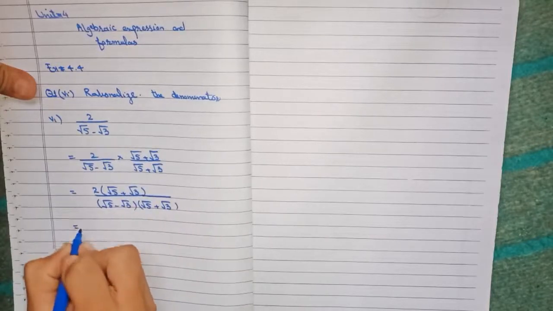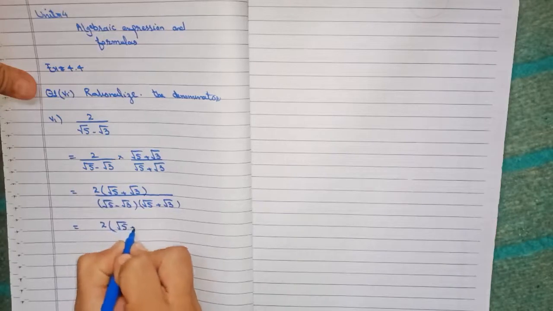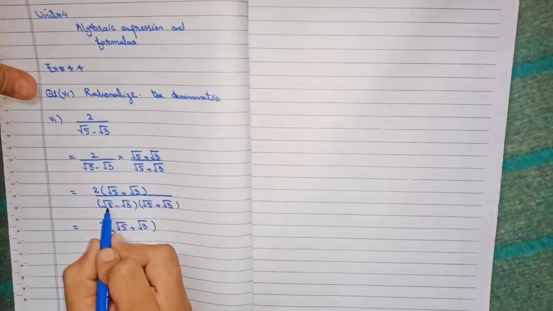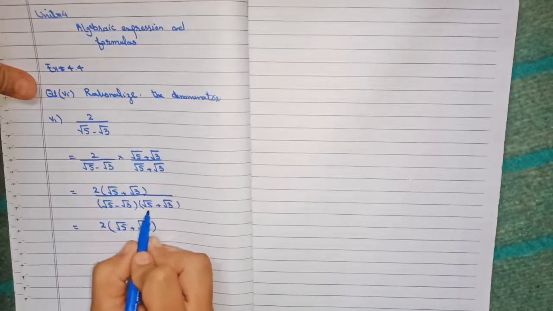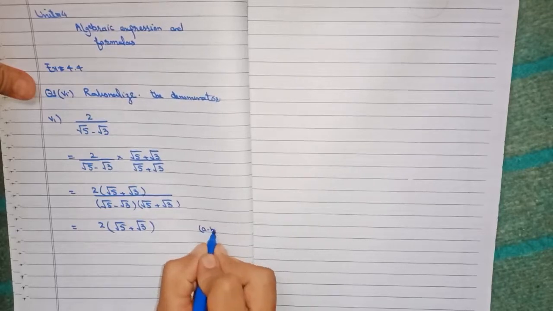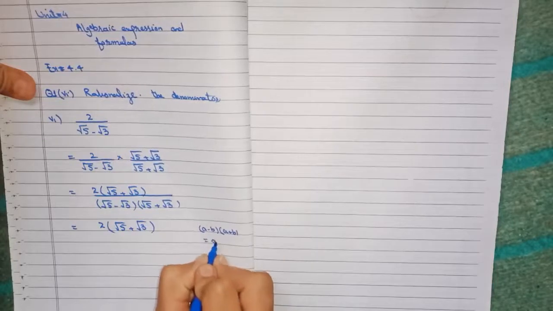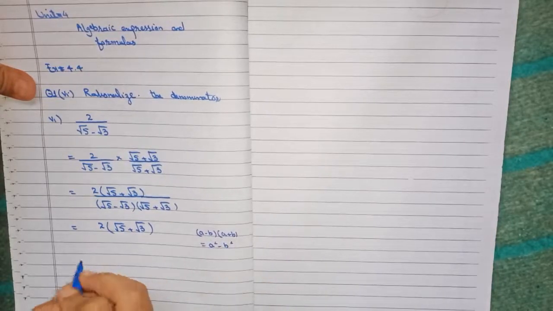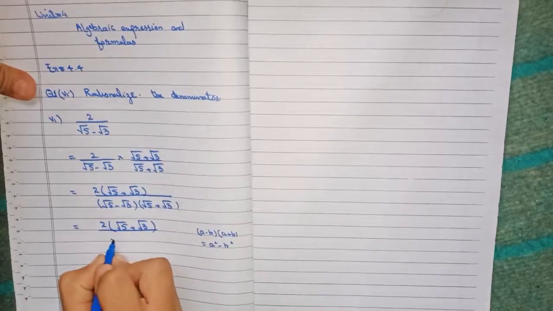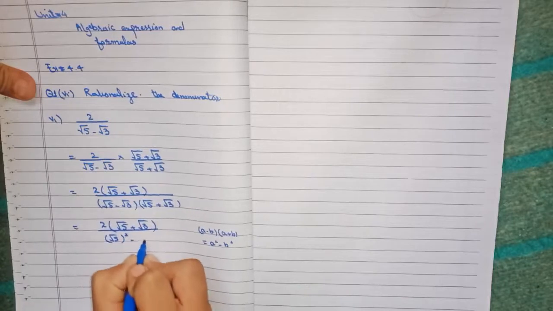In the denominator you can see a minus b into a plus b. A minus b into a plus b, we know, is equal to a square minus b square. Using this identity in the denominator, square root 5 whole square minus square root of 3 whole square.